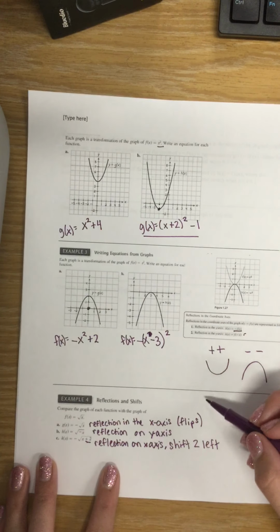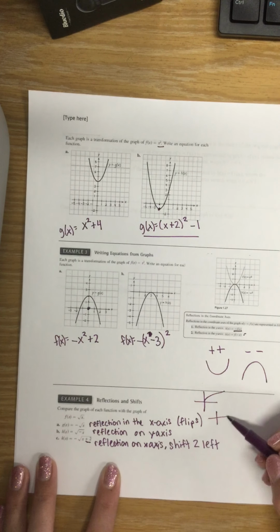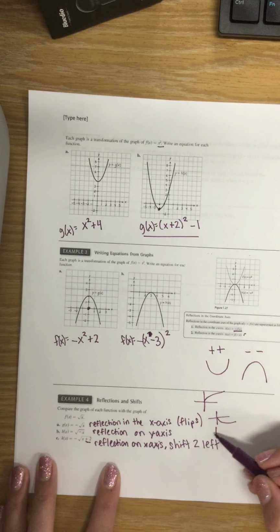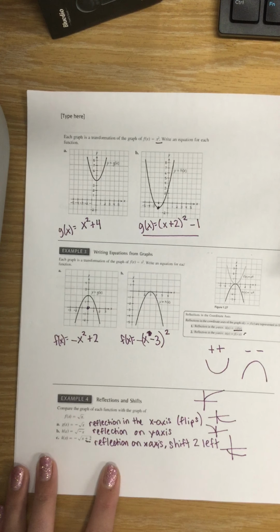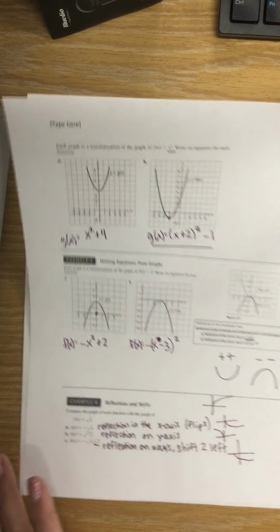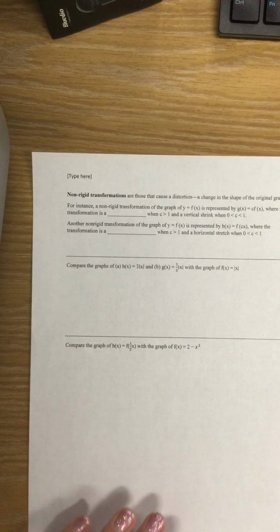Just a reminder that the square root function looks something like this. And so if we were doing the reflection along the x-axis, it would flip like that. If we were reflecting along the y-axis, it would look like this. And then if it reflected along the x-axis and shifted 2 to the left, it would look something like that. So that's just the general idea of what's going on in those graphs.